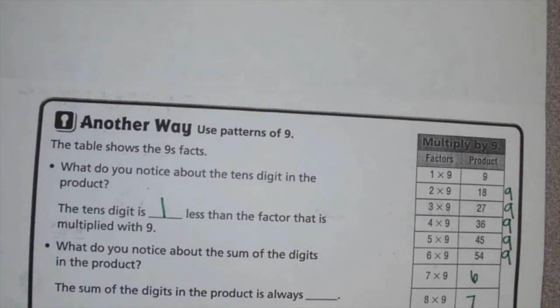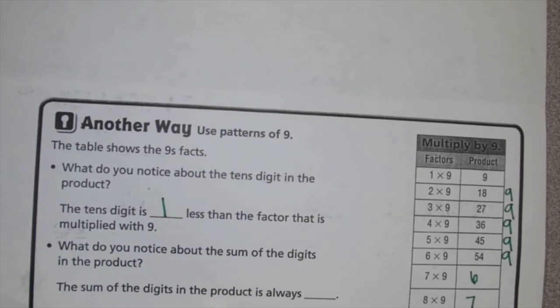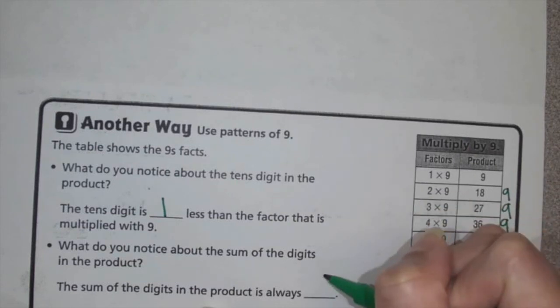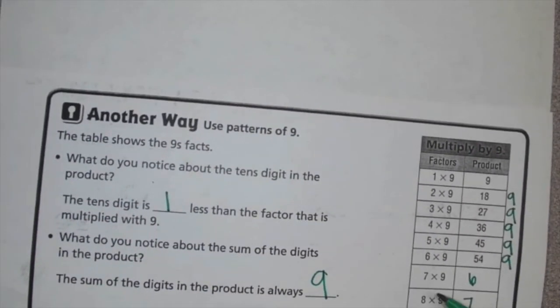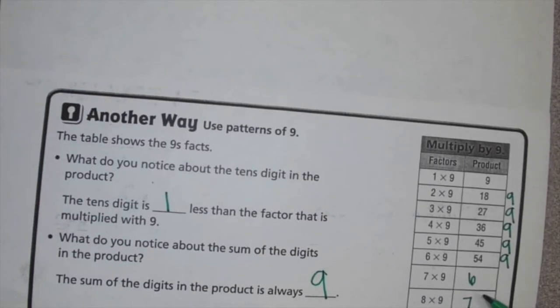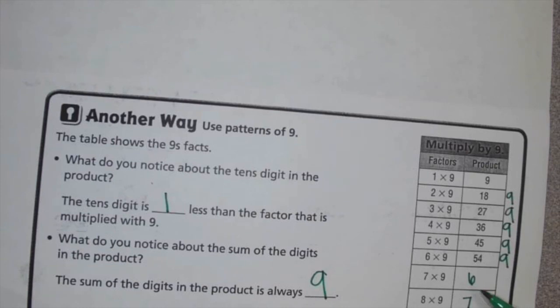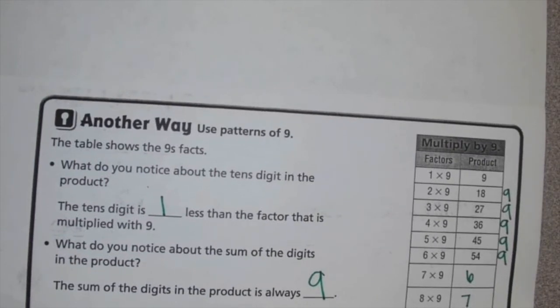So let's get our answer for 7 times 9. Again, the sum of the digits in the product always equals 9. So let's look. If 7 times 9, we know 6 is in our tens place. 6 plus what equals 9? 6, 7, 8, 9. 3. So 63 is our answer for 7 times 9.